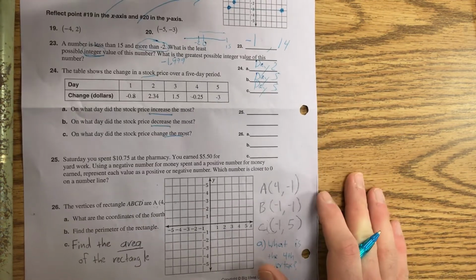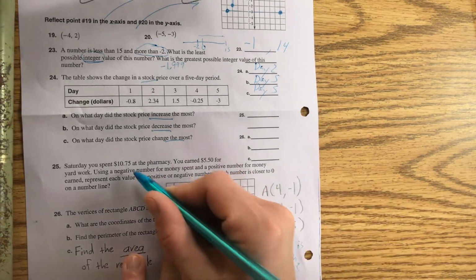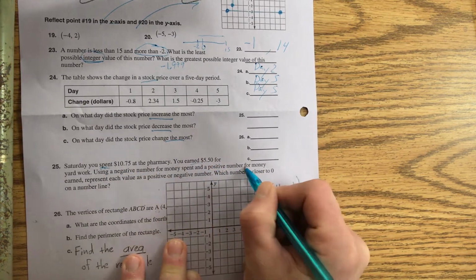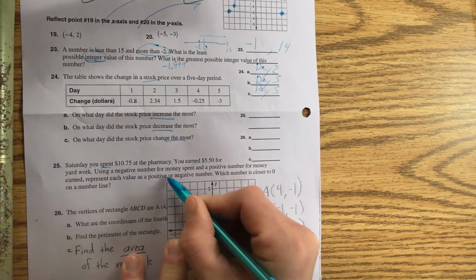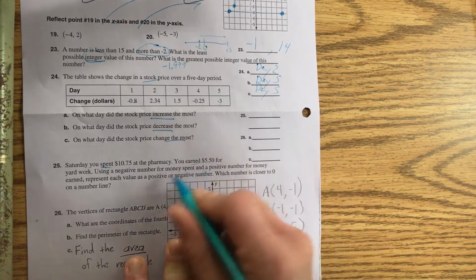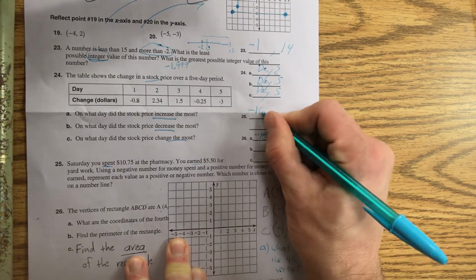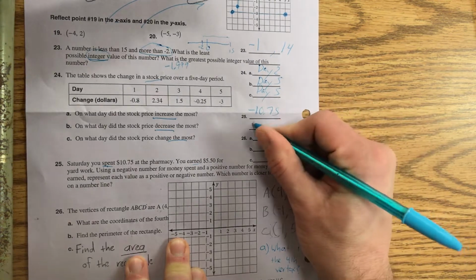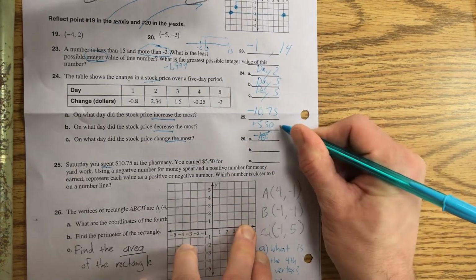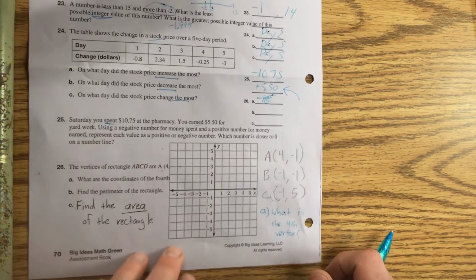Saturday, you spent $10.75 at the pharmacy. You earned $5.50 for yard work. You should be thinking spent and you should be thinking earned. Using a negative number for money spent and a positive number for money earned, represent each value as a positive or negative number. Man, this is actually really easy just because they even tell you. This must mean negative 1075. Oh, wrong one. Negative 1075, positive 550. And which one is closer to 0? It would be this one because it's only 5.5 away from 0. I don't know. That seems like a lot of talking for nothing.